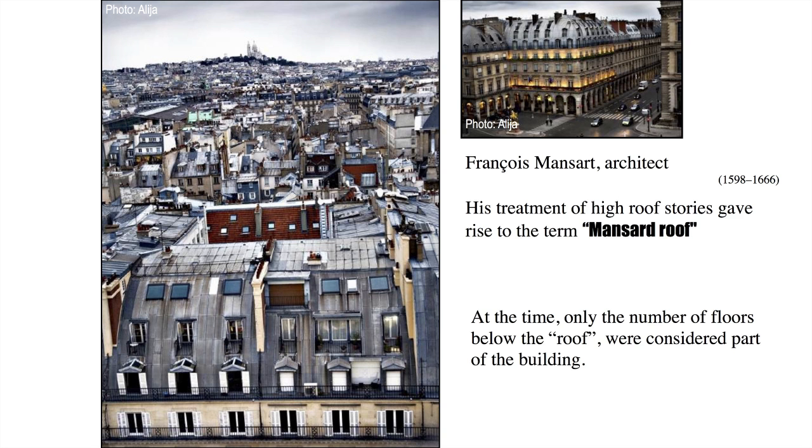France, everything below your roof line was considered your building. Anything above your roof line wasn't. There wasn't some urban design guideline that made Paris. It was a tax policy. People stole Francois Mansart's roof system. They stuck stories up there. When the tax assessor got out there, they're like, no, this is clearly the roof, right?